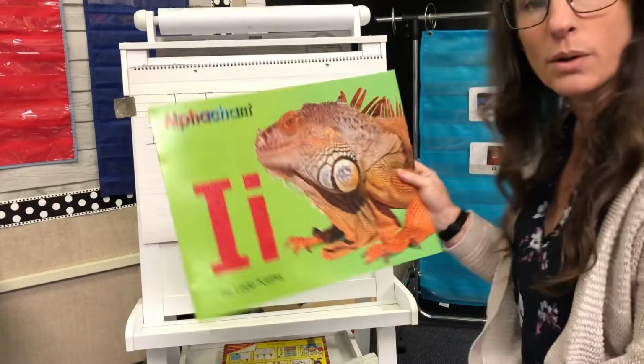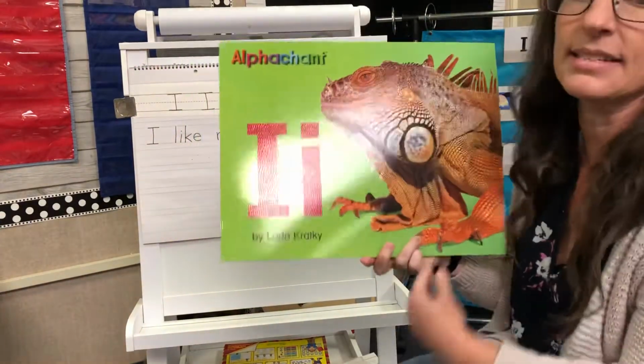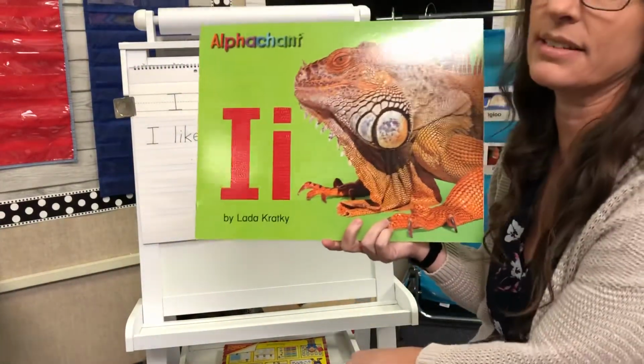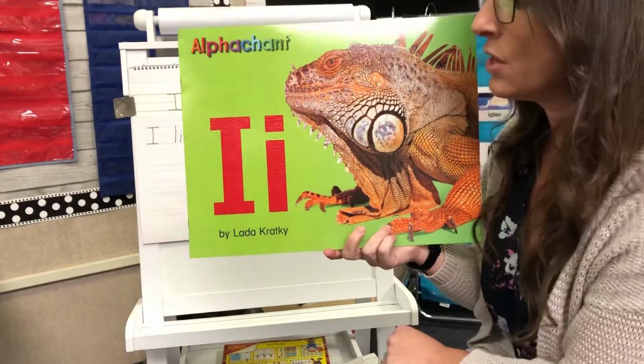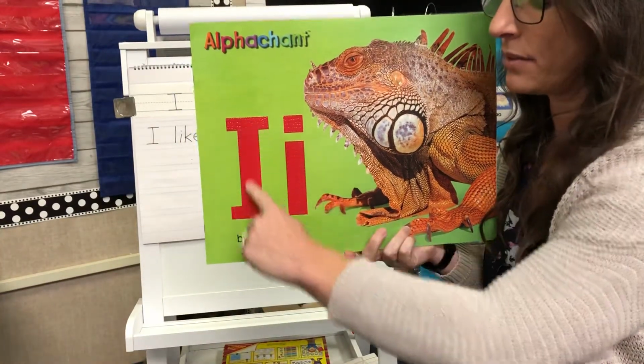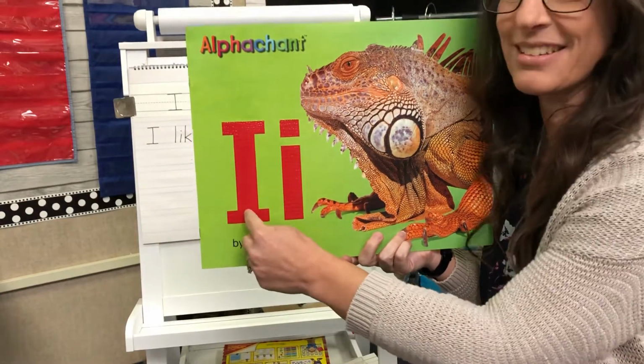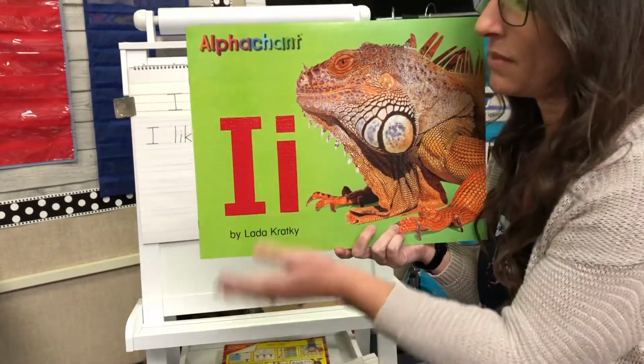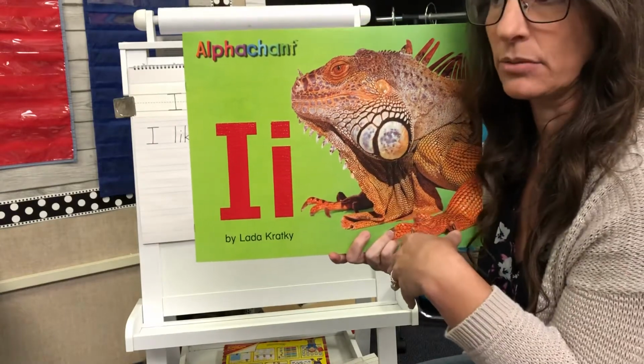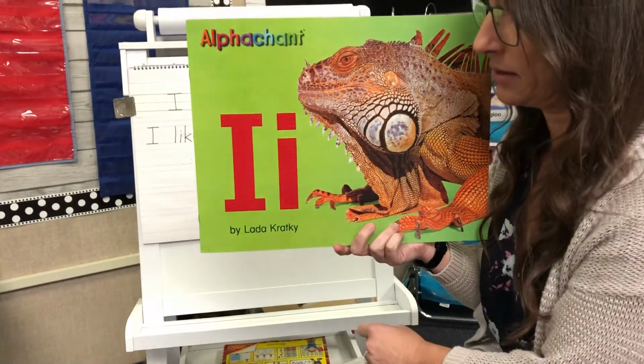Read you the I poem today. The letter I is extremely important because it's a vowel. So we've got a capital I that looks like this. An I can be a letter, and this I is also a word. But this week we're learning it as a letter. We already learned it as a word a while back.